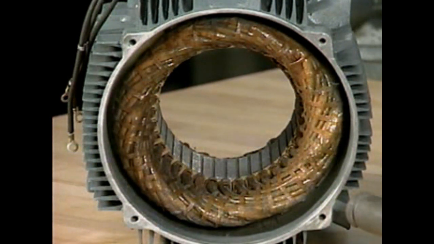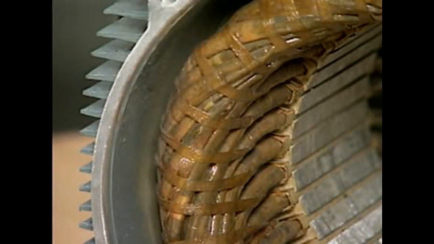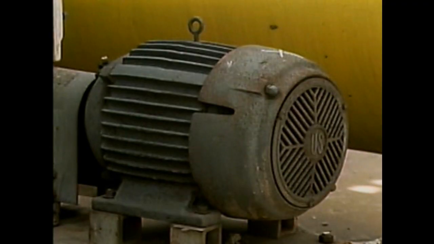Current flow through the stator windings produces magnetic fields. The windings have been dipped in an insulating varnish and then baked. The fins provide additional surface area to dissipate heat into the surrounding air.